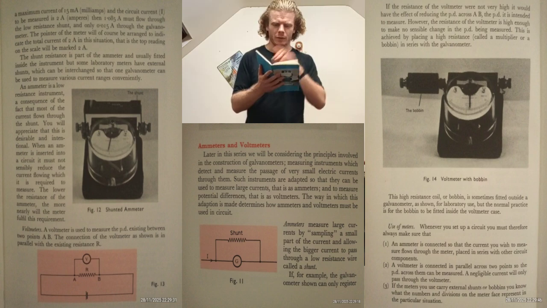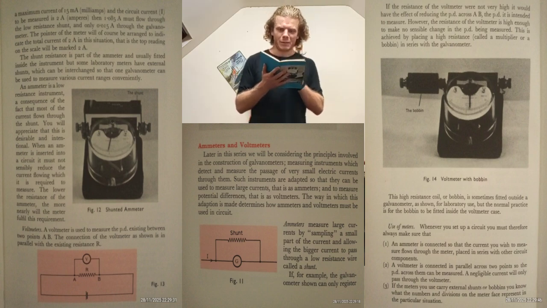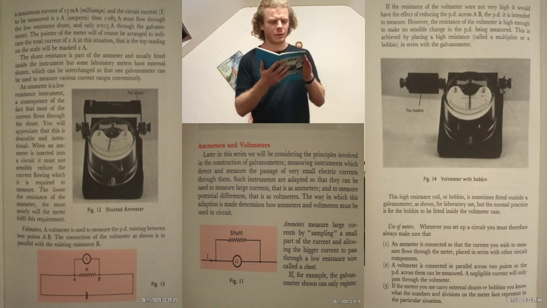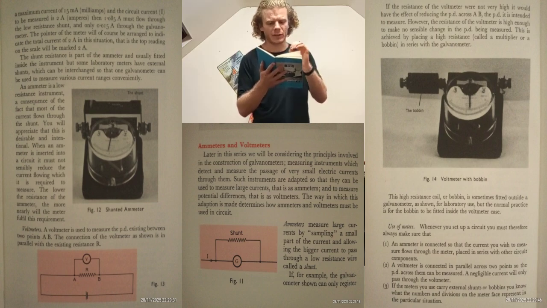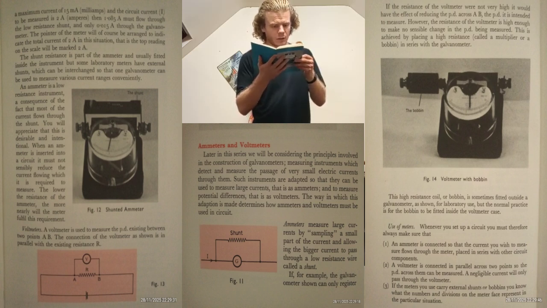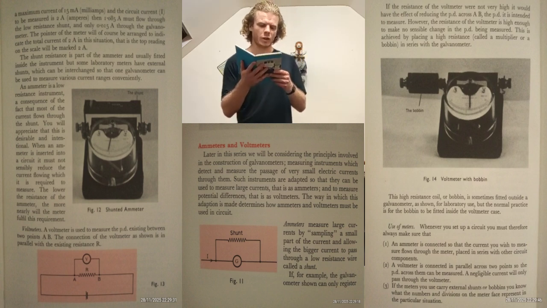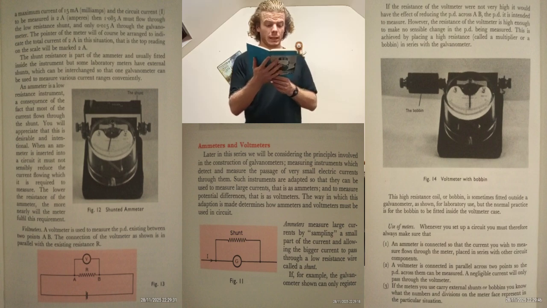This is achieved by placing a high resistance, called a multiplier or a bobbin, in series with the galvanometer. This high resistance coil or bobbin is sometimes fitted outside the galvanometer as shown for laboratory use, but the normal practice is for the bobbin to be fitted inside the voltmeter.